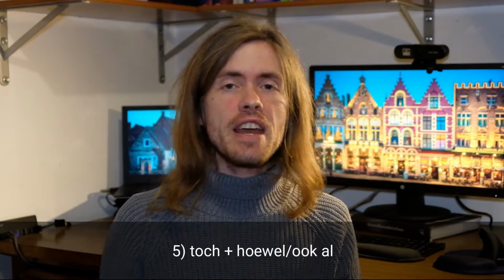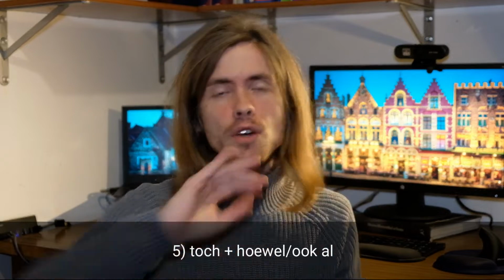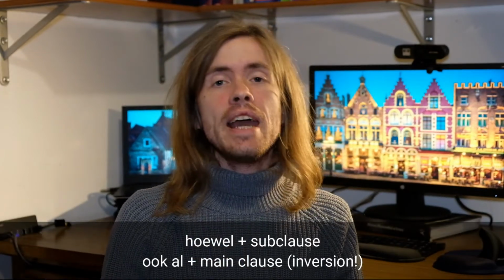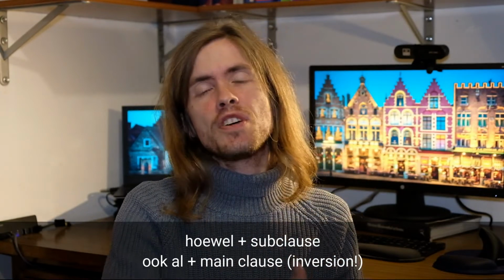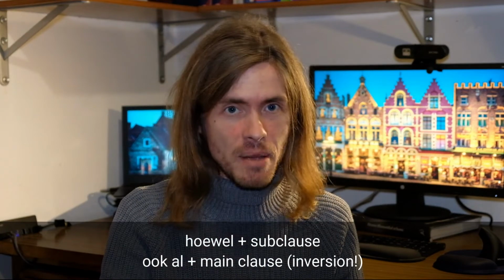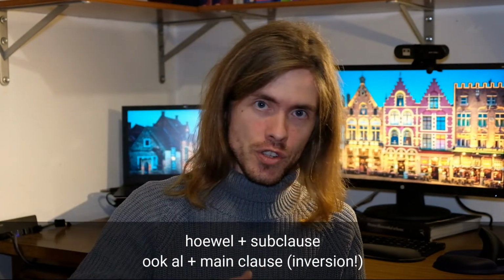Usage number 5, in combination with hoewel or ook al. First of all, hoewel means even though. And hoewel, we combine it with a subclause structure. Whereas ook al means exactly the same thing, but you combine it with a main clause inversion. And then the second part of the sentence can start with toch. Let me give some examples.